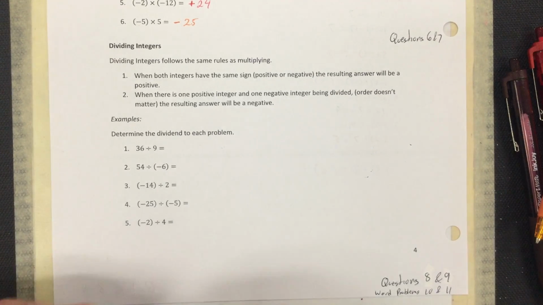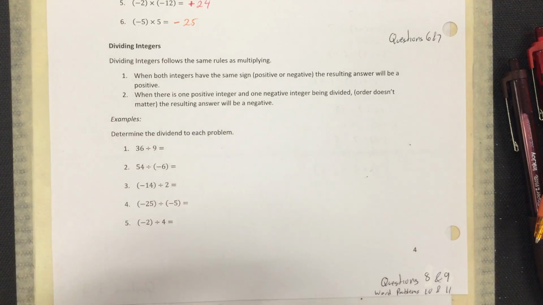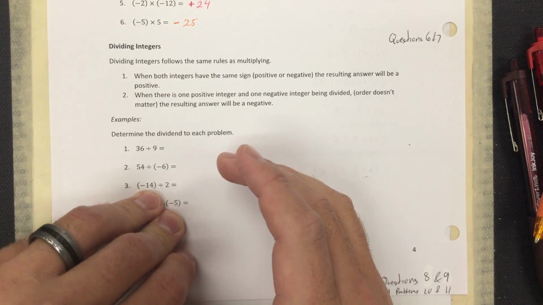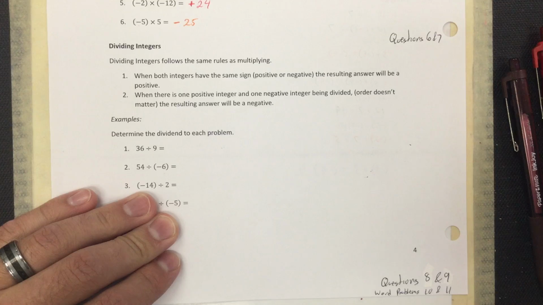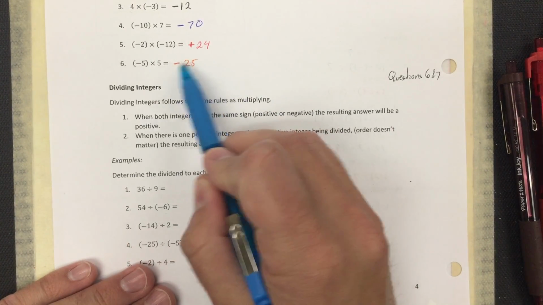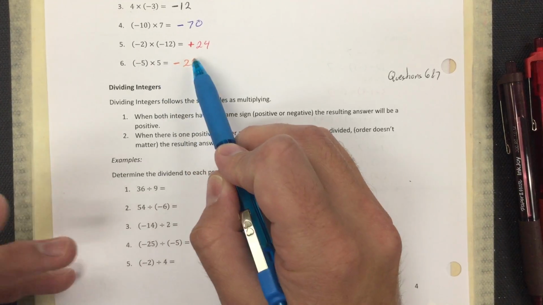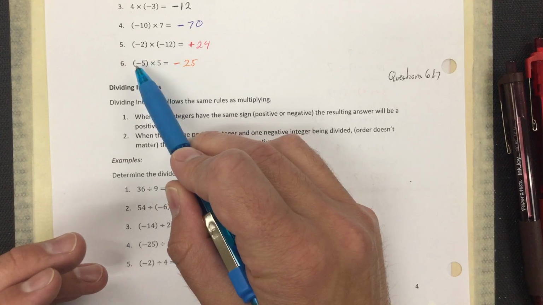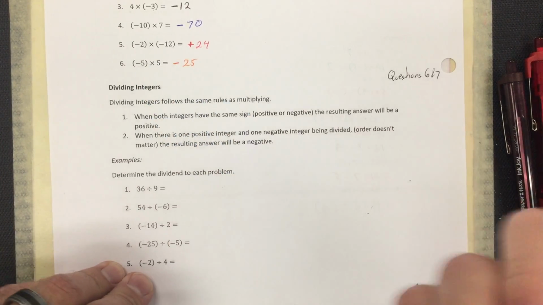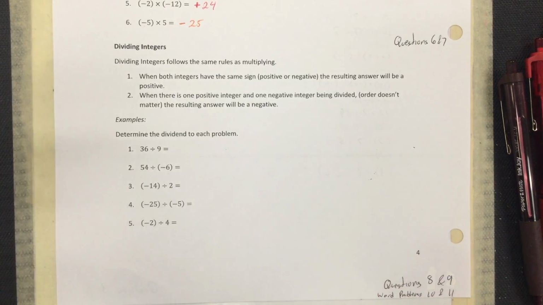Now, when it comes to dividing integers, dividing is exactly the opposite of multiplying, but it follows all the exact same rules, okay? So remember that when we're dividing, we're kind of taking the answer from multiplying and trying to take out how many 5s do we have, okay? So if it was negative 25 and we're taking out how many 5s, it'll be negative 5, okay? So that is, again, the way that that works. Dividing makes a little bit more sense, I think, than multiplying, but we'll go from there.